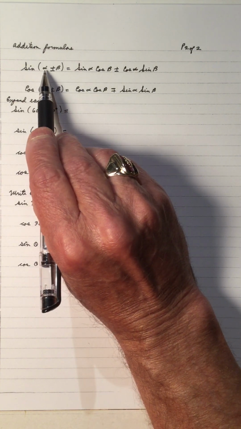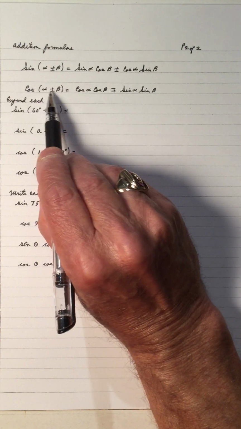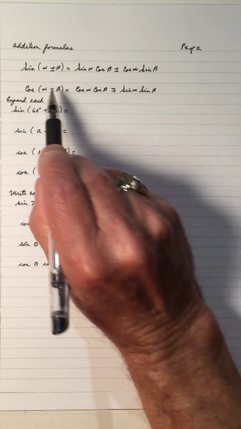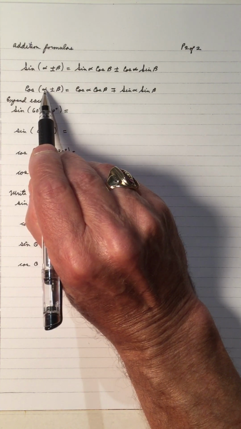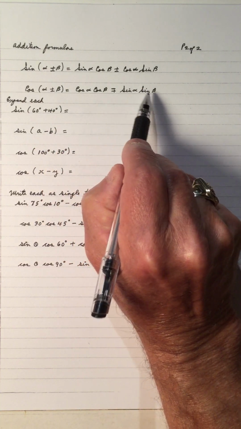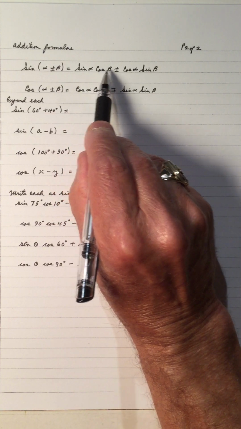Also notice that it goes alpha beta, alpha beta, alpha beta, alpha beta. So you always start with alpha and beta. Whatever angles are here, the first one goes here and here, and the second one goes there and there. And notice that the sine is sine cos, cos sine.